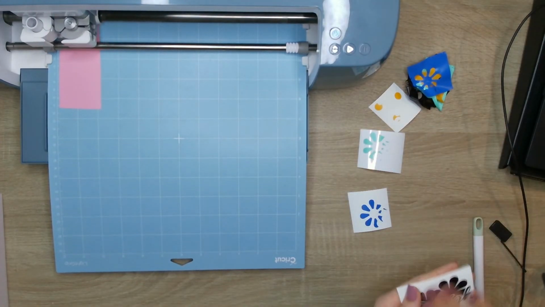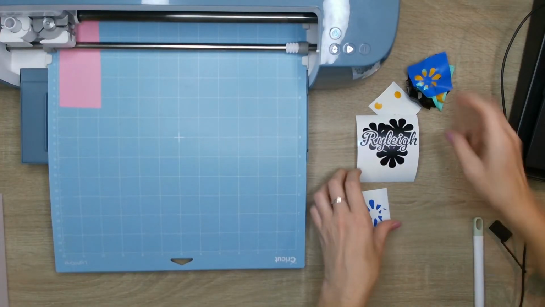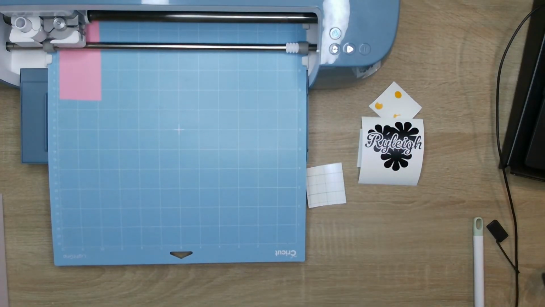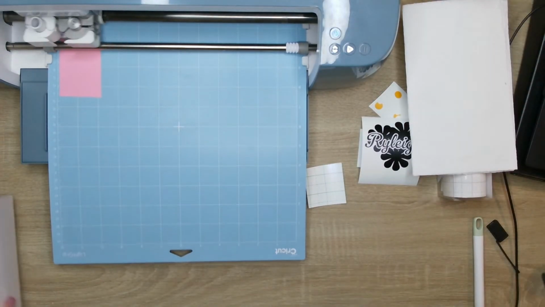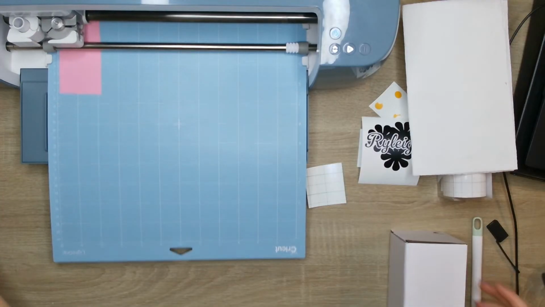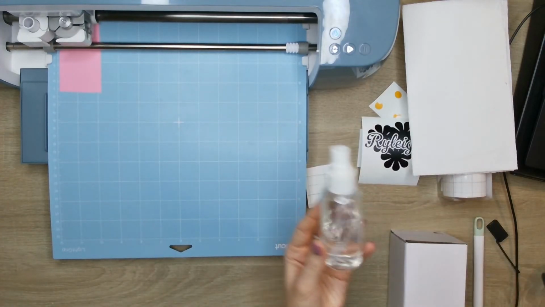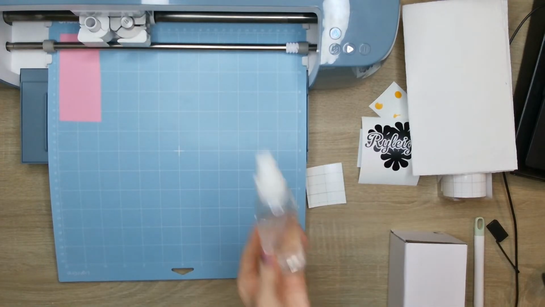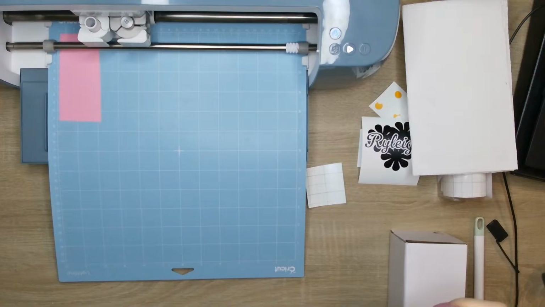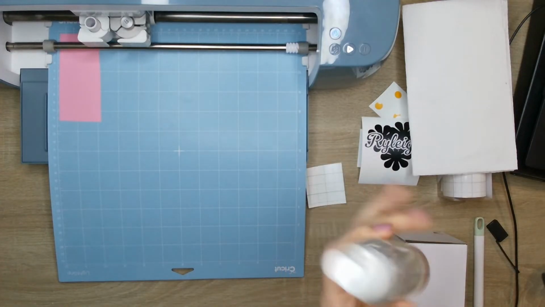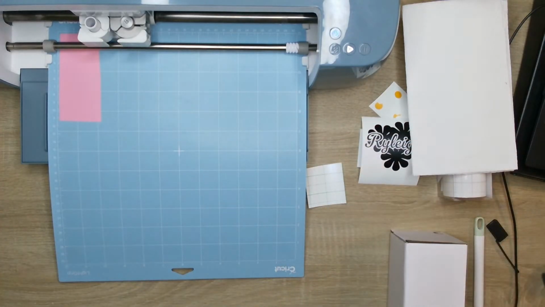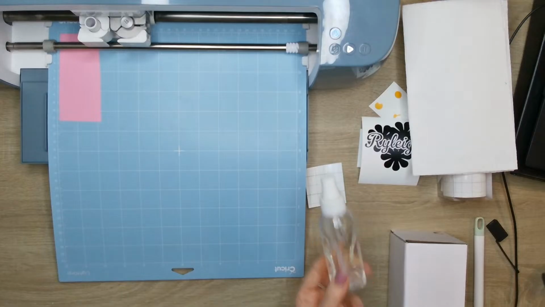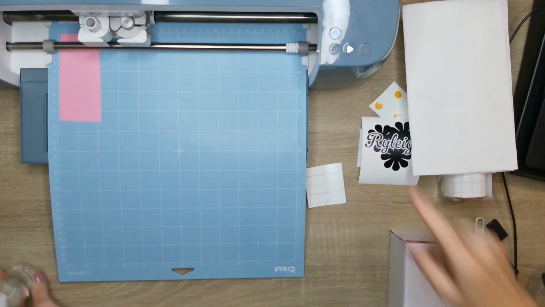Okay, so we're going to start getting this ready. Okay, so we have one more to weed, but that's fine. So I have my transfer tape, I have my dust-free cloth, I have my bottle. This is a solution of literally a drop, is it? I think this might just be water. So what you're going to do is mix literally a drop of sunlight liquid with water. You're going to stir it up. You're not going to shake it. And that is what you're going to use to do the wet method.